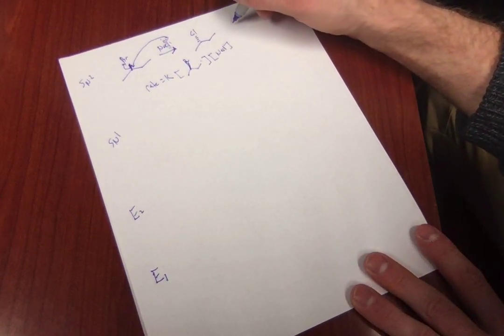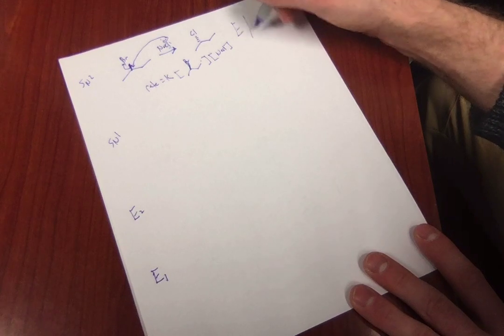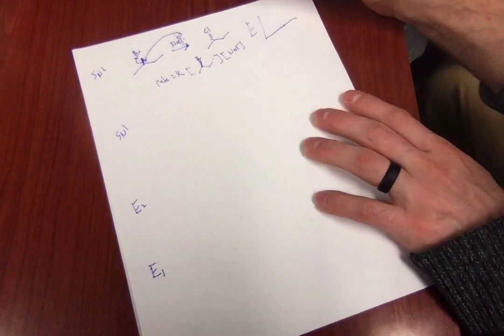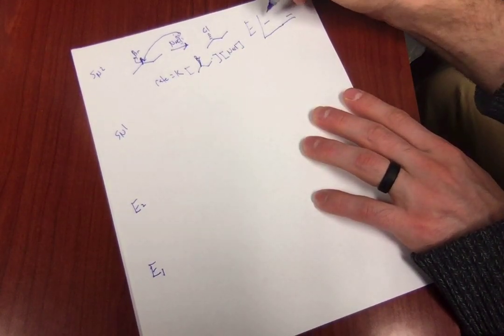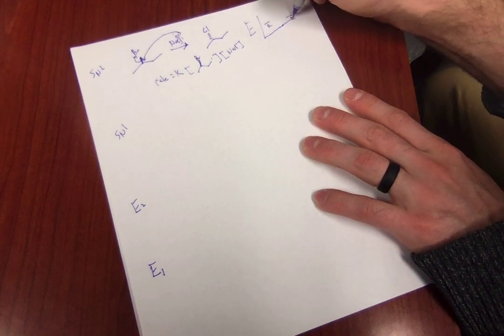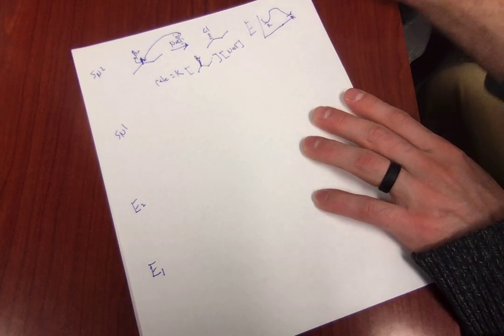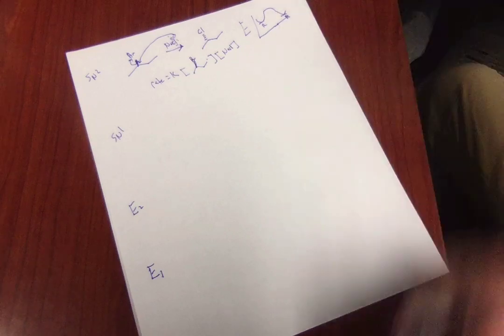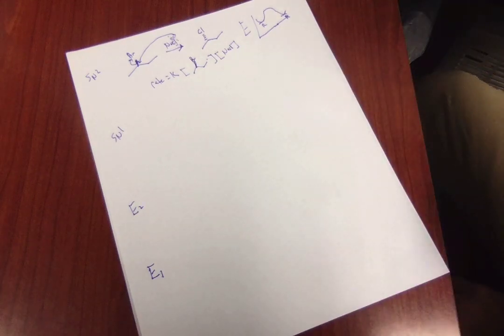If we want to think of this as an energy diagram, it's all happening in one step. So as the reactants, products, no intermediates forming here, it's just all going to go immediately to our product.